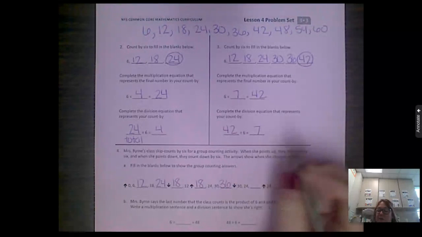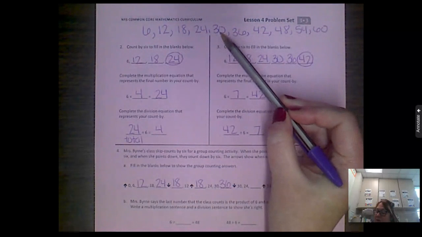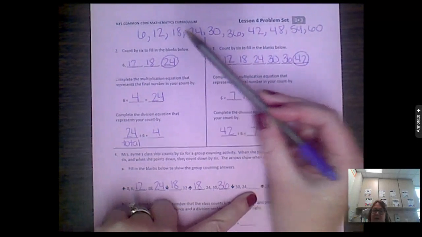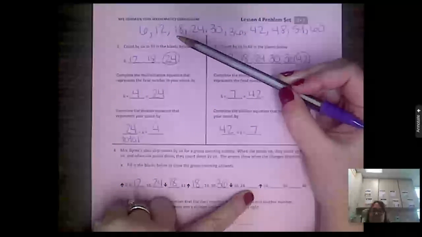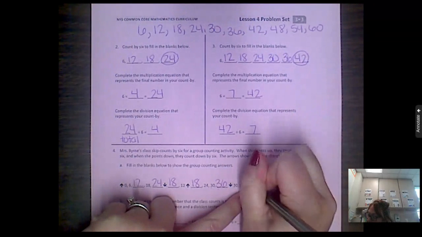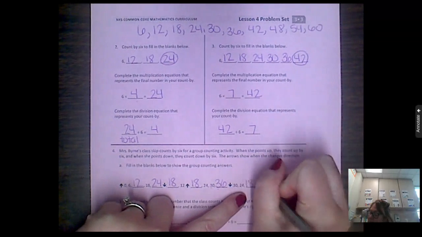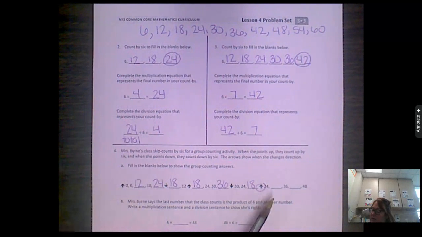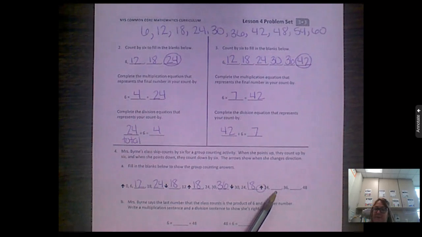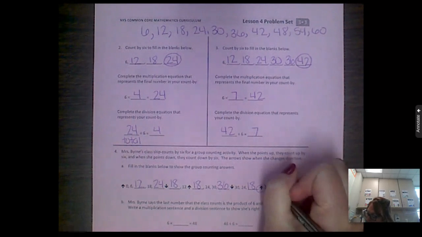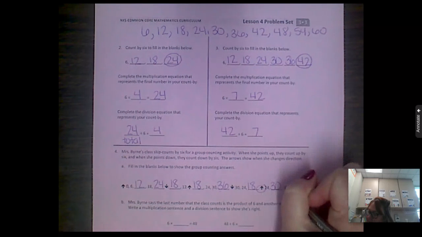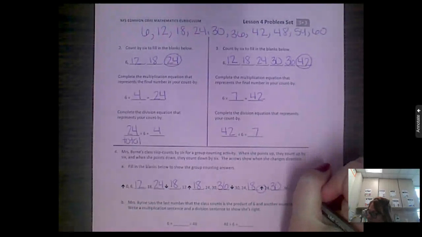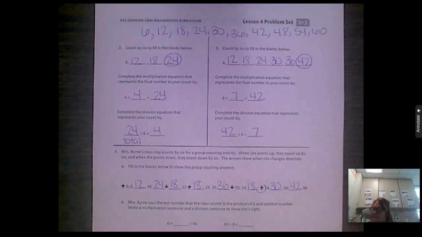And then we're going down. So we're at 36 and we're going down. So they already said 30, 24, and then what? What's under 24? 18, right? So we're still going down. Oh, then we're going up. So we're at 18, 24. What comes after 24 when we're going up? 30, 36. And then after 36, still going up is 42, 48. Good.